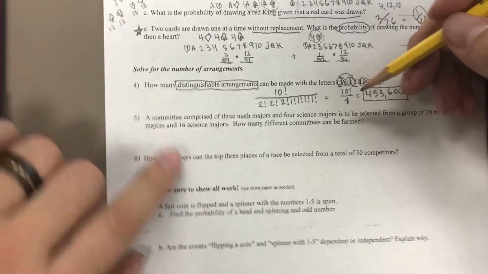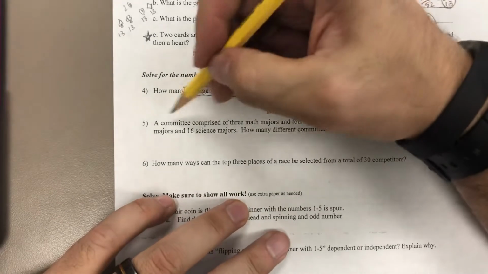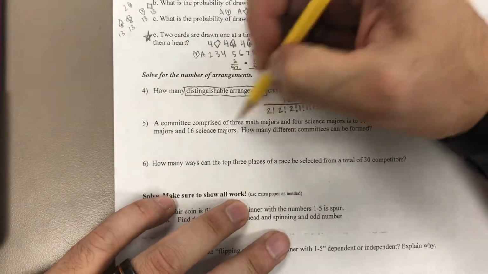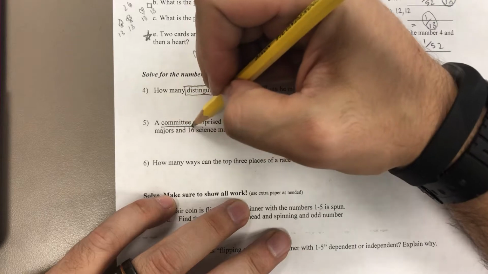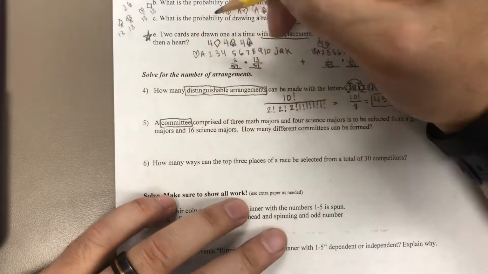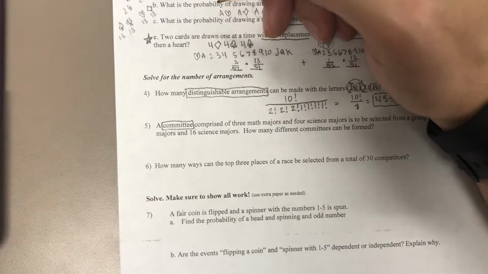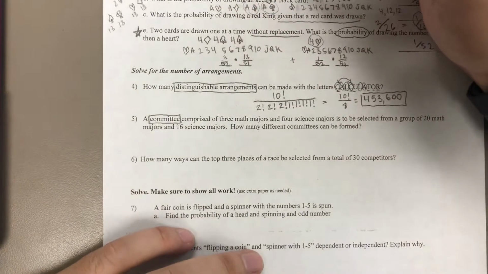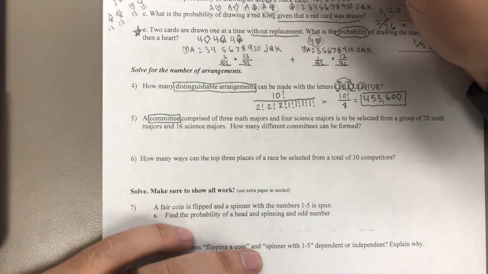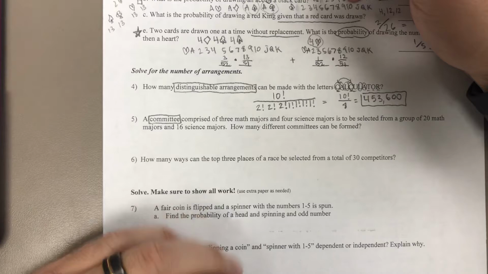So number 5, let's read through it. It's a committee comprised of, all right, so I'm just going to stop there. Whenever you see a keyword like committee or group or something, 99 times out of 100, it's going to be a combination rather than a permutation. Let's see why that's the case.